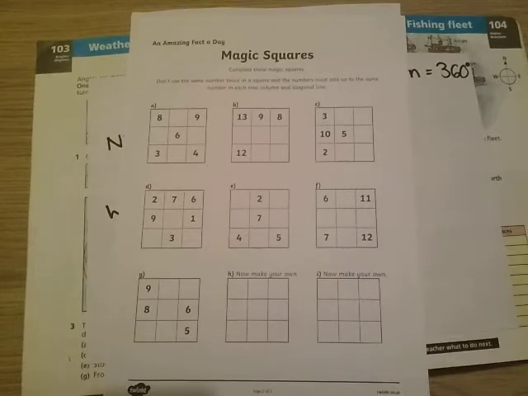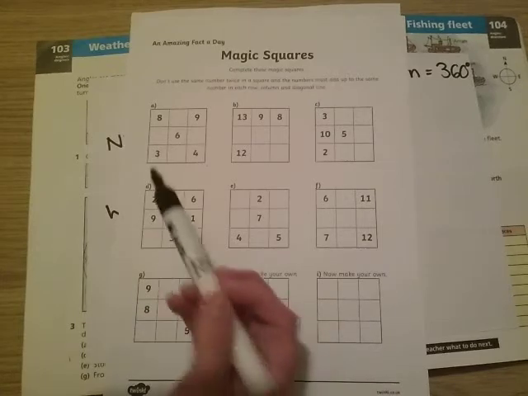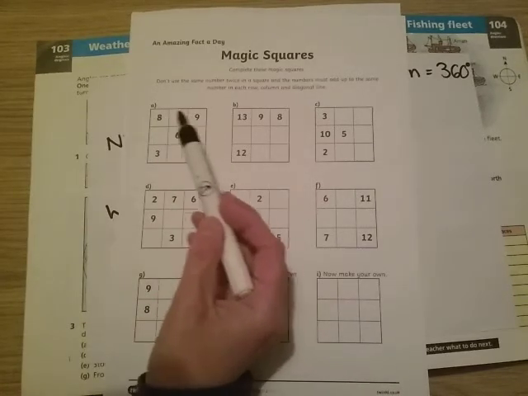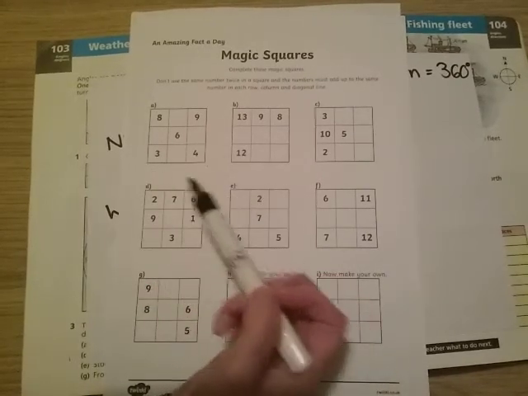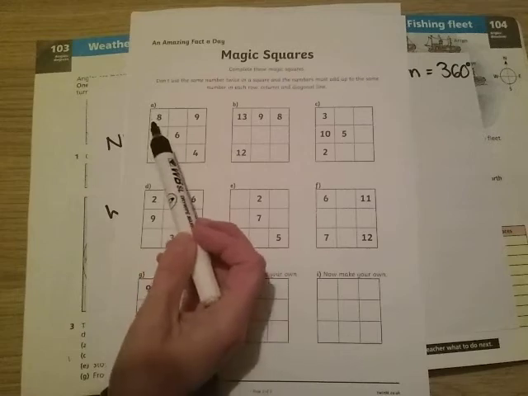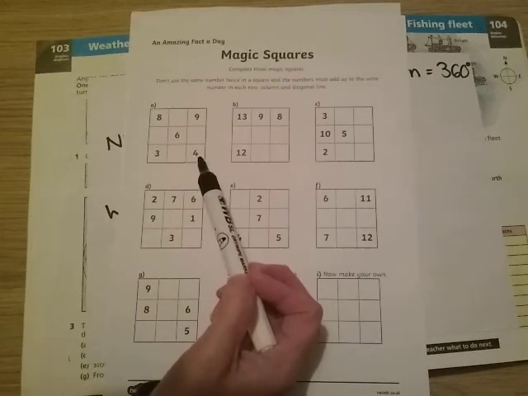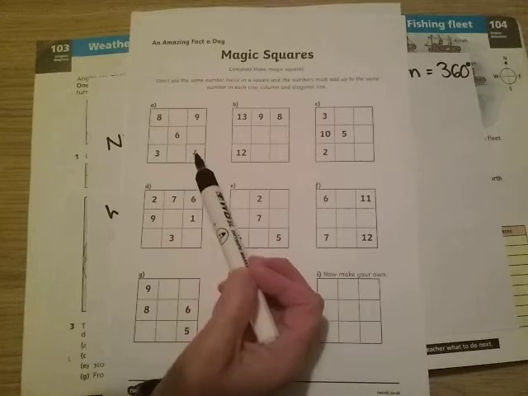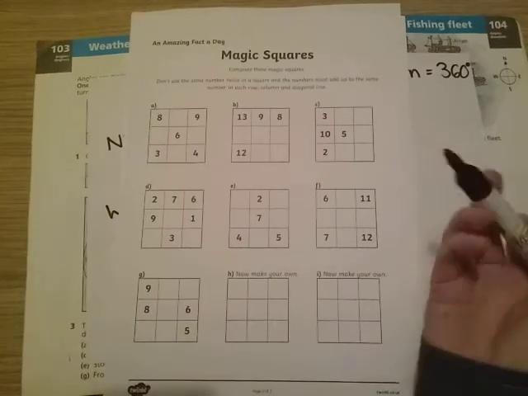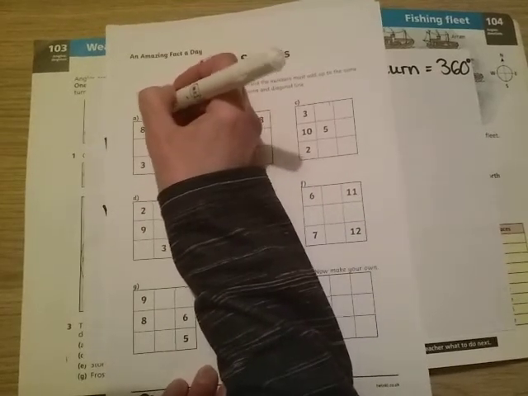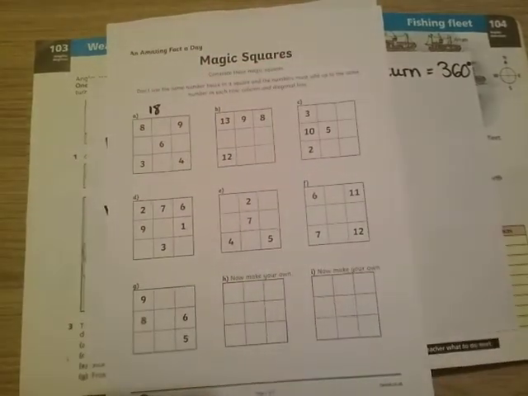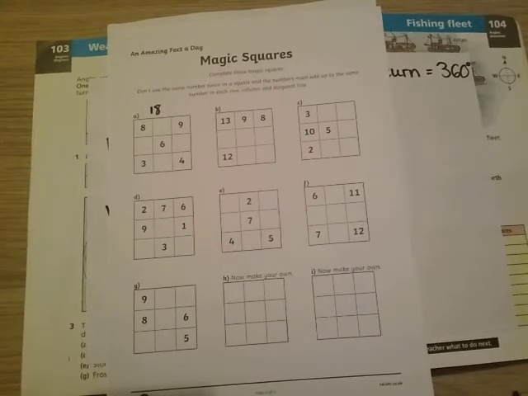So if I look at grid A, I'm trying to fill in the missing numbers so that every row, every column, every diagonal adds up to the same total. At the minute, I can see a diagonal and I've got 8, 6, add 4. So the easiest way for me to add that, I would probably do 6 add 4 is 10, add 8. So I know that every row, column and diagonal in this magic square has to add up to 18. I'm going to use that information then to help me fill in the missing numbers.